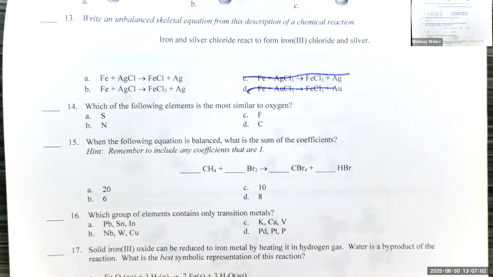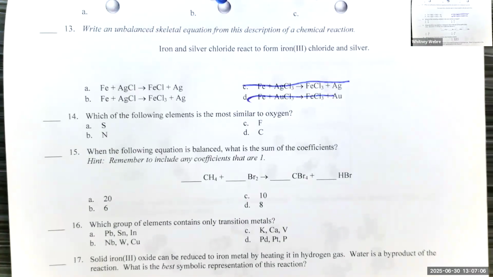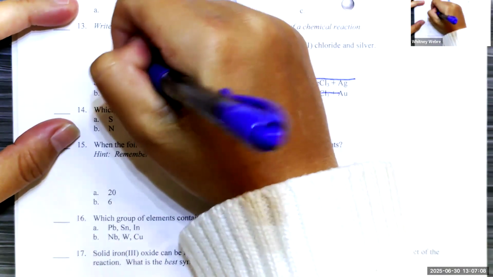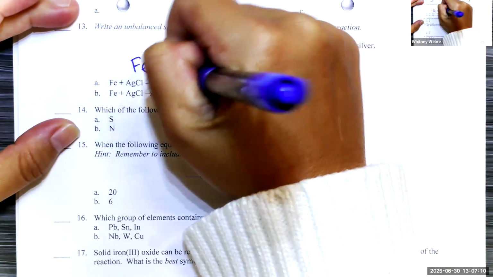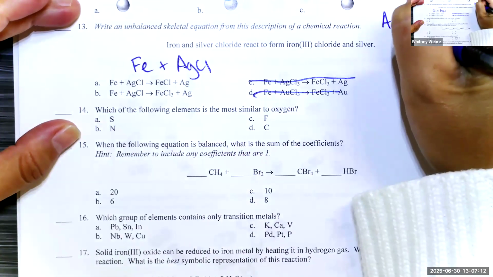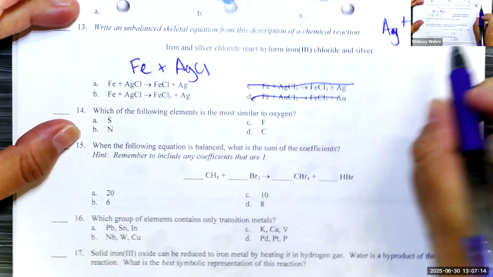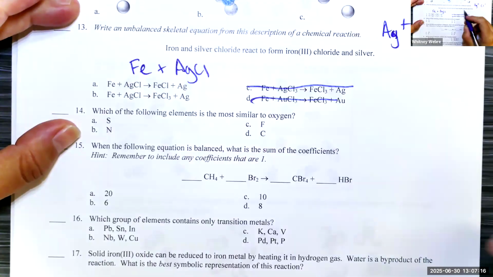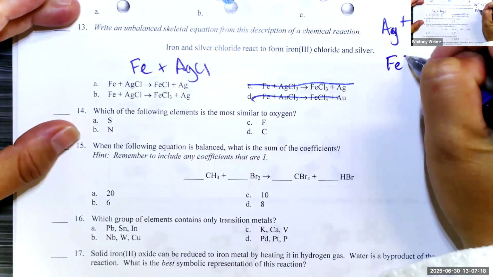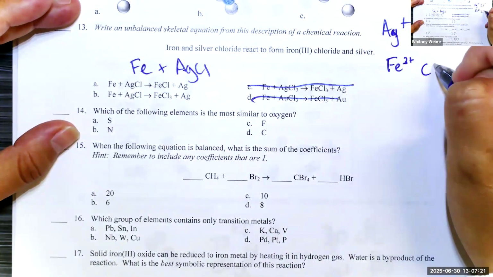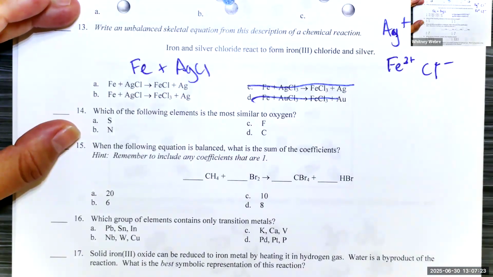And then it reacts to create iron 3 chloride. So we have Fe plus AgCl. Ag+ and Cl- does not need a crisscross. But iron, it says iron 3+ and chloride minus. What does iron chloride look like?